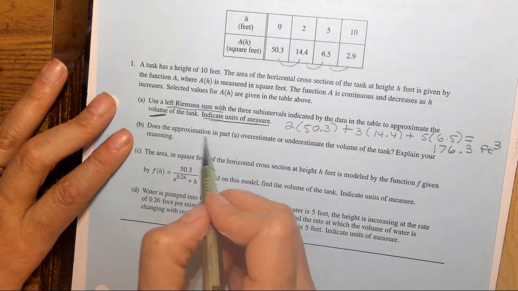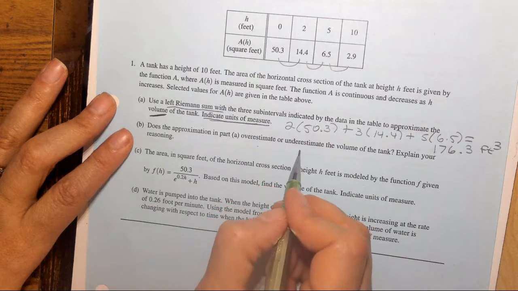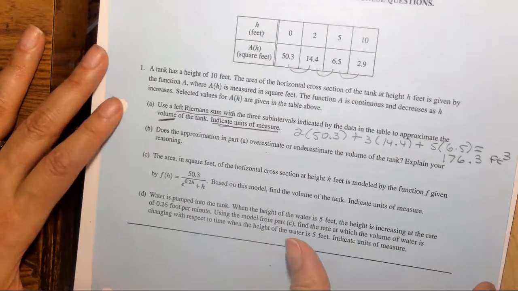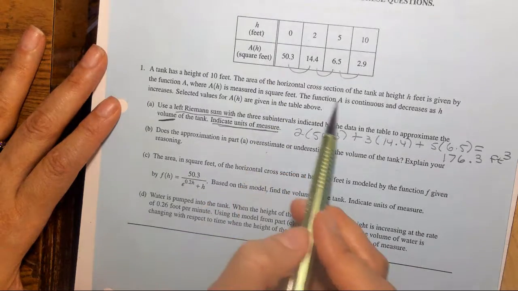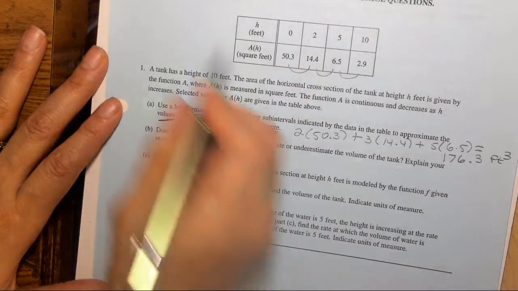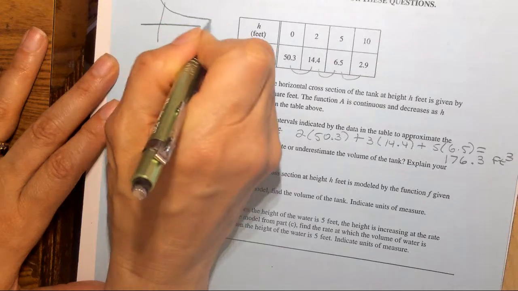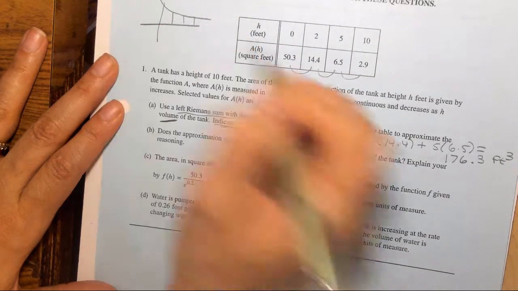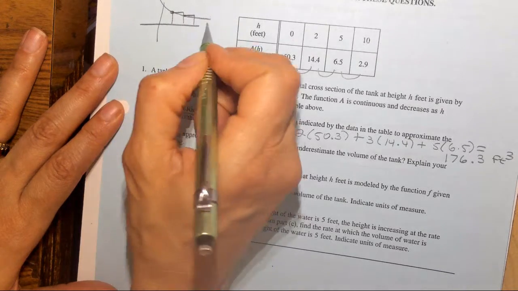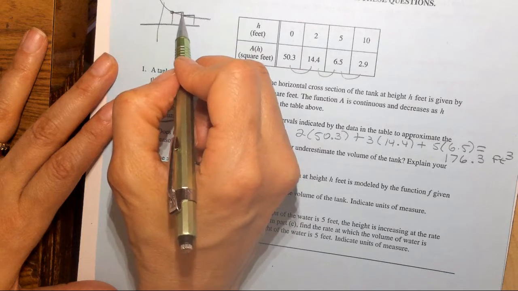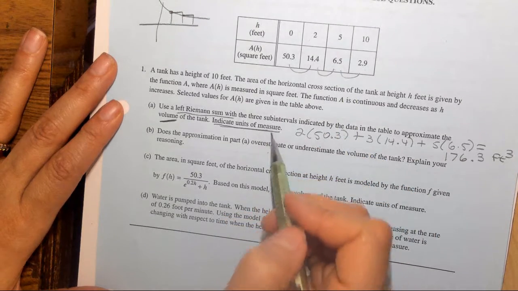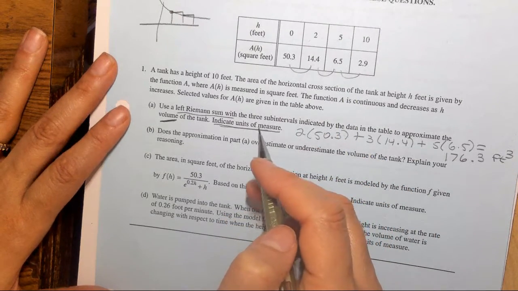Then it asks, does the approximation in part A overestimate or underestimate the volume of the tank? Now, if you forget, you could always draw a simple graph. It tells us it's decreasing, so y is decreasing as the input increases. You could even just sketch a decreasing curve and draw your vertical lines from the left attached to the right. Notice your rectangles are above the curve. Therefore, if it's a decreasing function with the left Riemann sum, it is an overestimate.